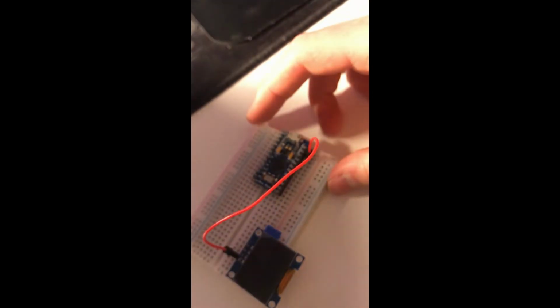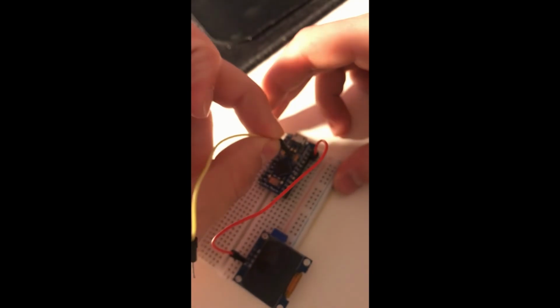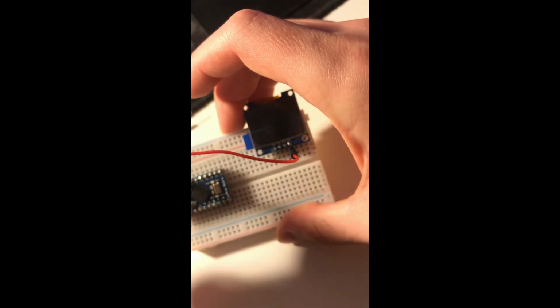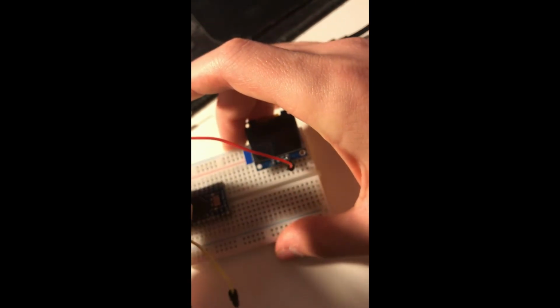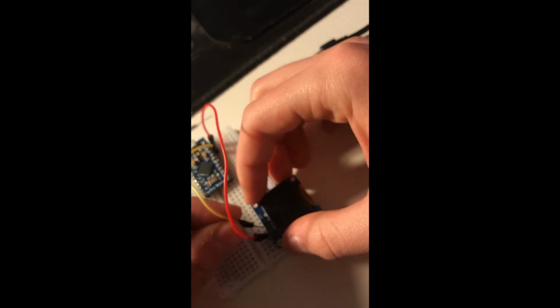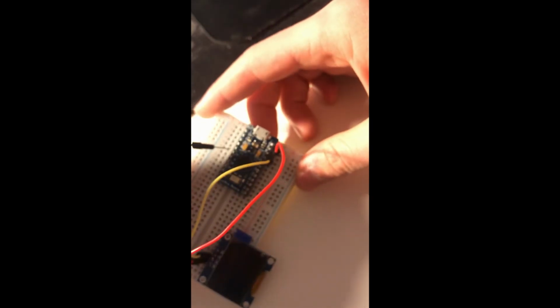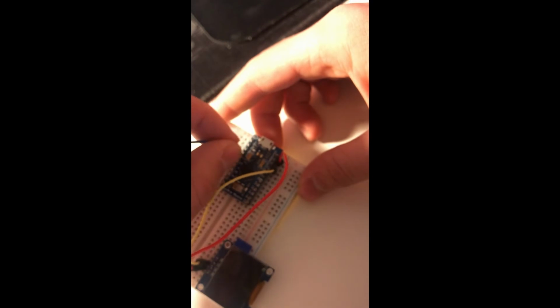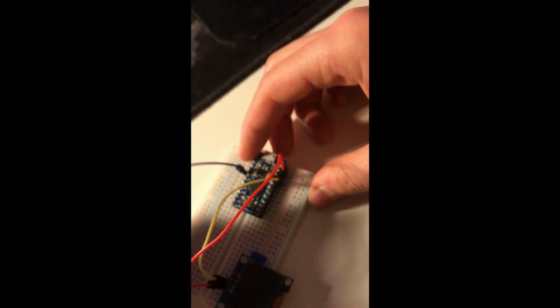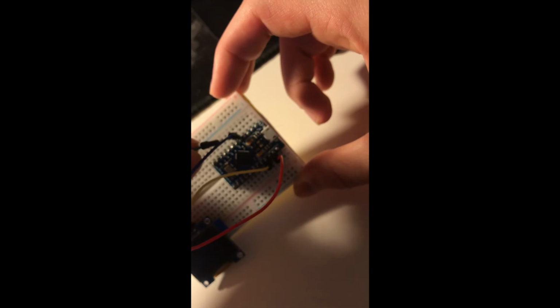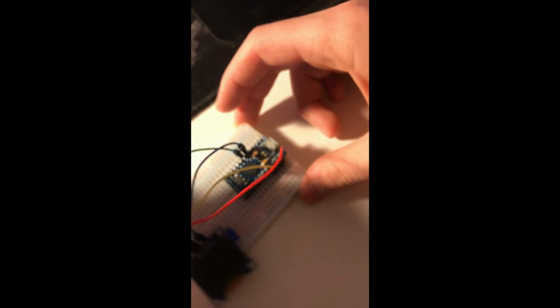Then we're going to do VCC. So VCC is right there. So we're going to plug them in right there. Plug VCC in with VCC. So now we have the 2 and the 3. Like I said, SDA is 2. So we're going to put in this one and plug it into this one. So SDA equals 2. SCL equals 3. So we're going to plug it into the 3 and plug it into here.